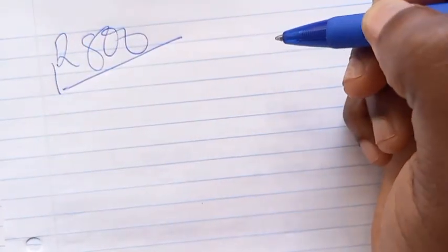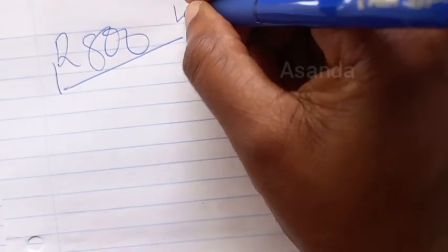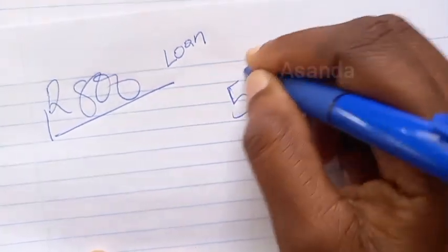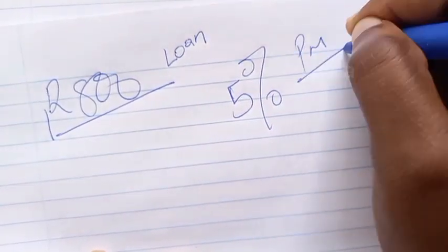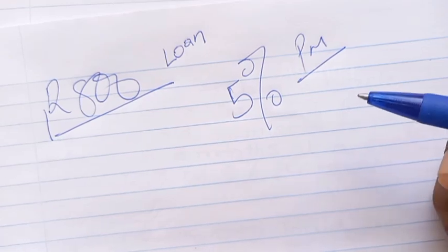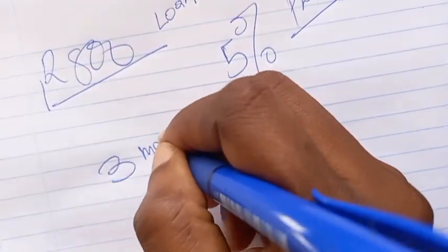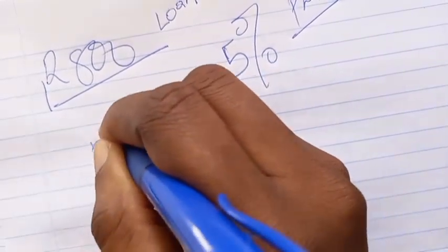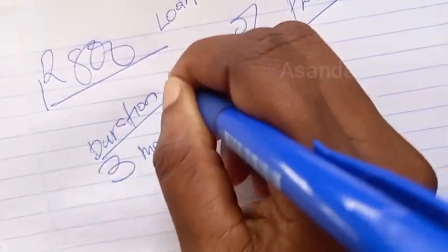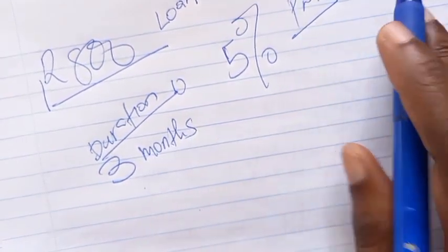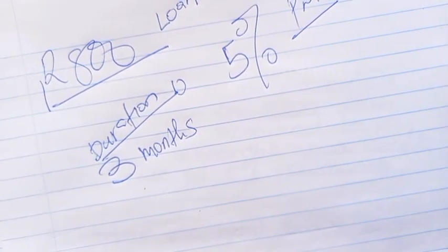And what is the interest rate? The interest rate is 5% per month. So we know that every month, this is the percentage we're going to use to calculate. And for how many months? 3 months. This is the duration of the loan. So for 3 months, we're going to go around calculating the interest. Now we can calculate it.